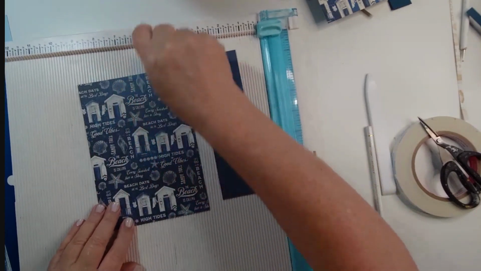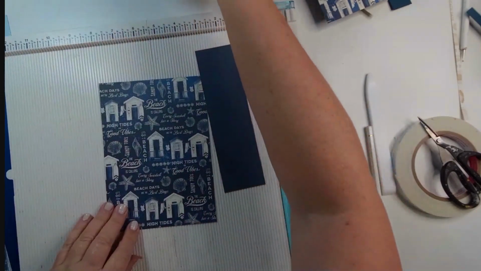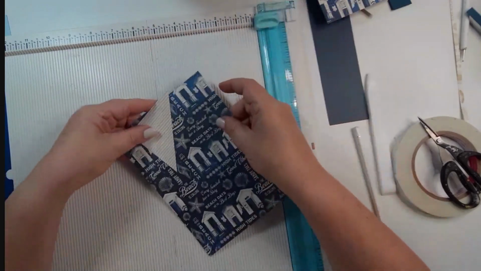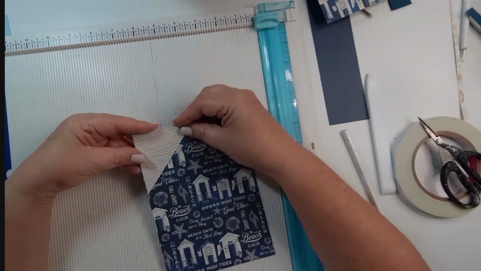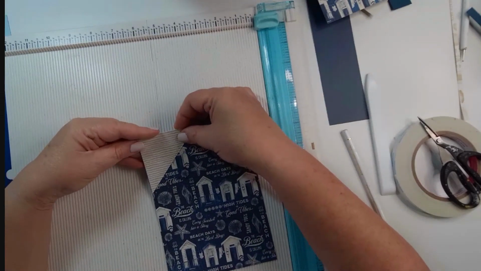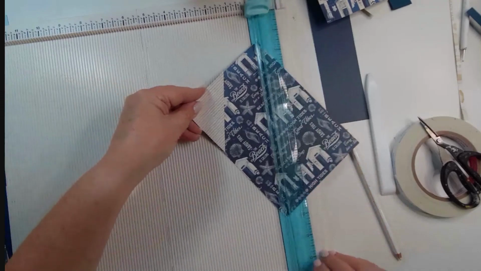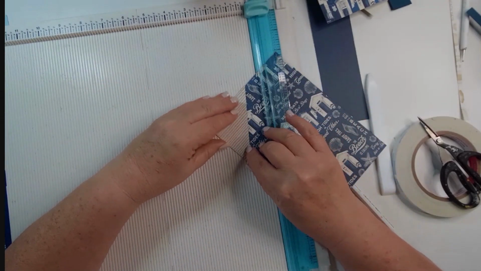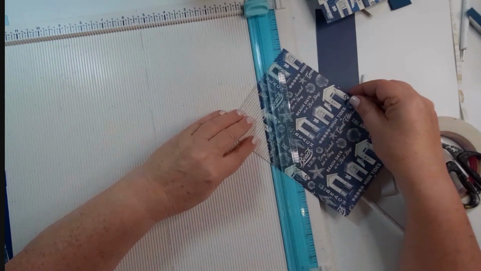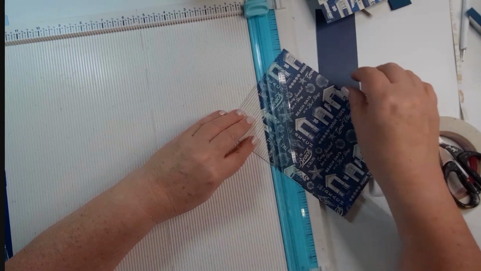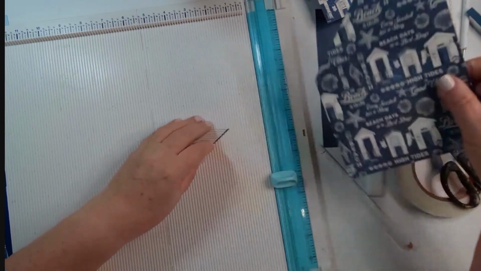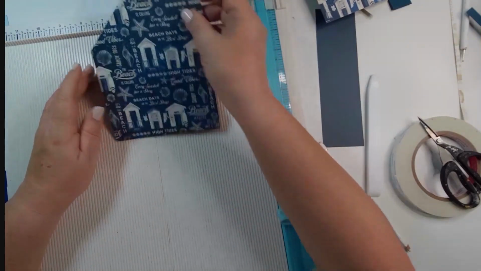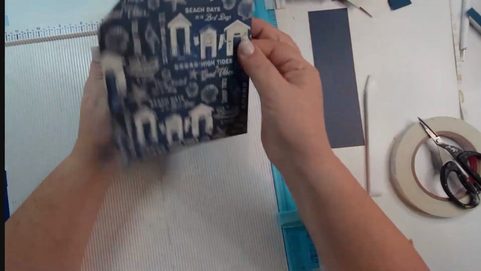Okay, and I'm cutting a triangle here. So I basically need 4 of these.